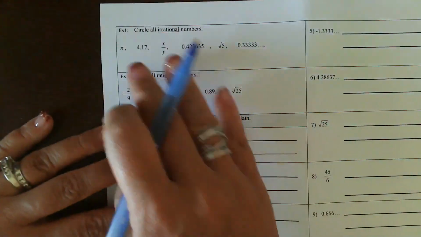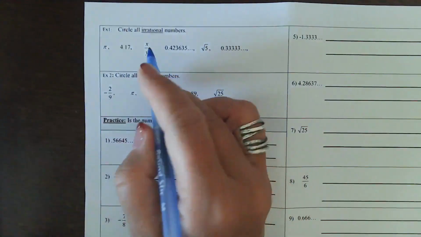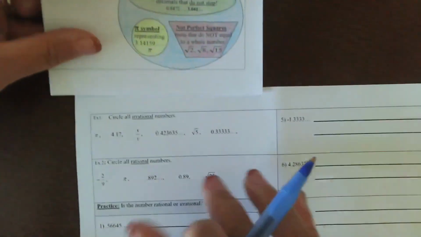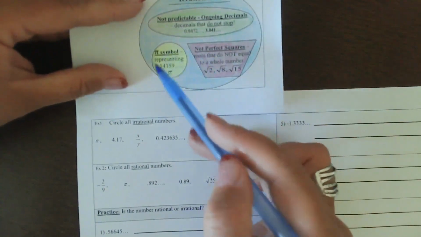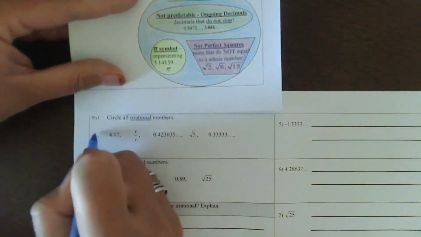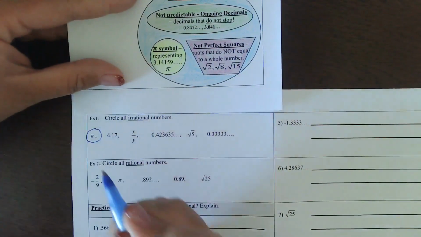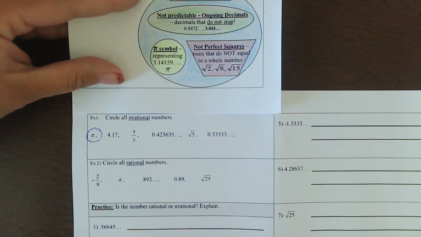Let's say I have a problem and I need to circle all my irrational numbers. So I look at my numbers and I notice the symbol pi. Okay, that's irrational because it is ongoing, not predictable, 3.14159 and so on.